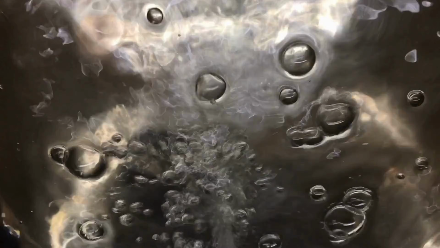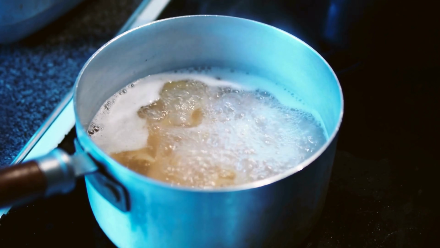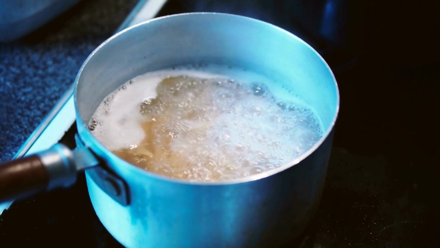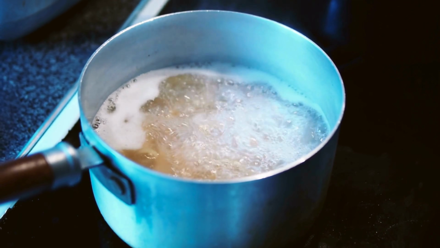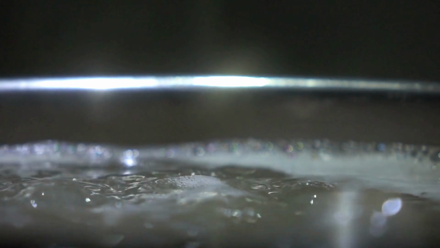So the next time you watch a pot of water come to a boil, you're not just looking at bubbles. You're witnessing molecules gaining energy, gases escaping, vapor forming, pressure being overcome, and convection currents swirling, all working together in a quiet, everyday transformation.